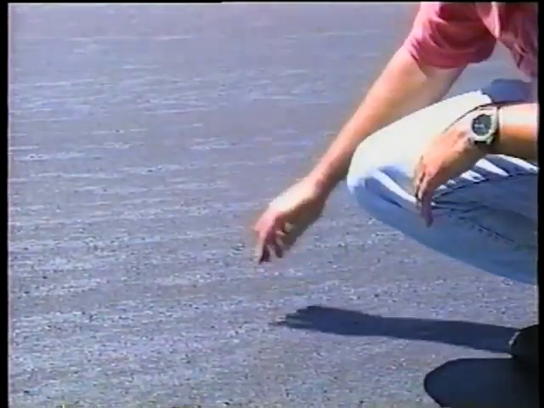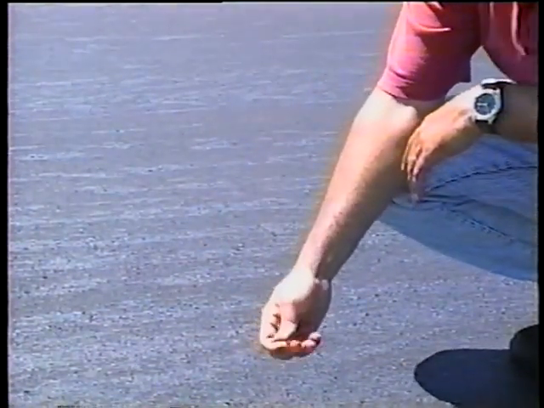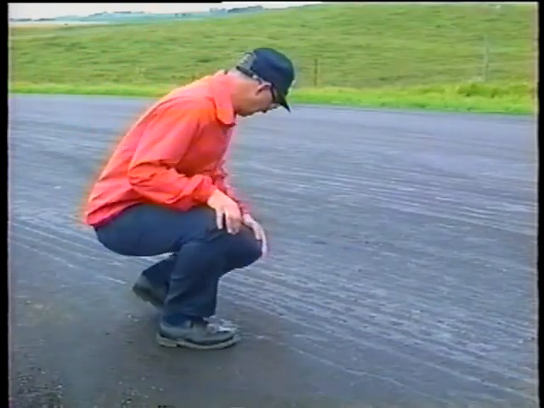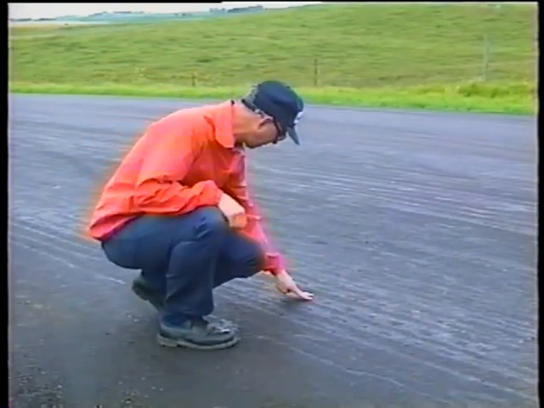You can check the application with your finger. Before a cutback cures, your finger will pick up an oily film. After it cures, there's no oily film, and the surface is tacky or sticky.